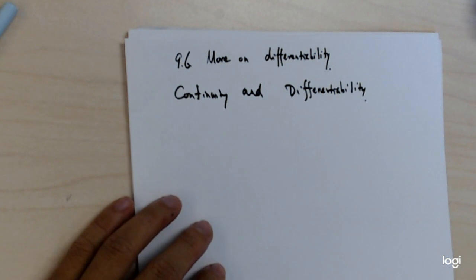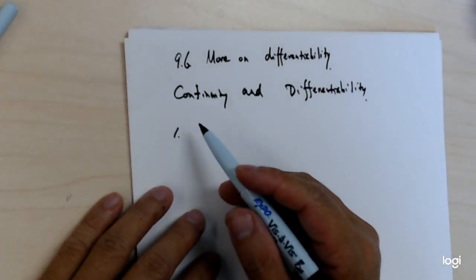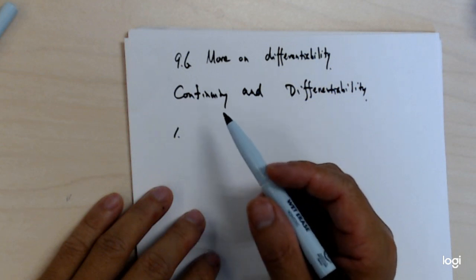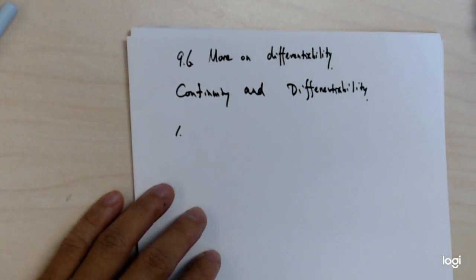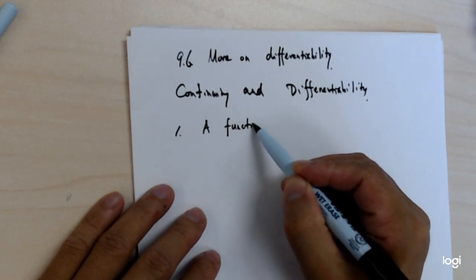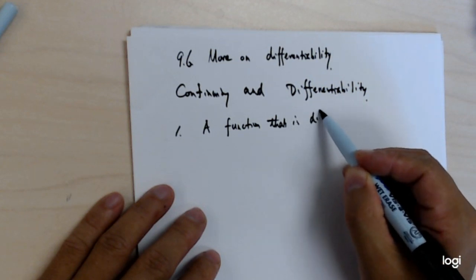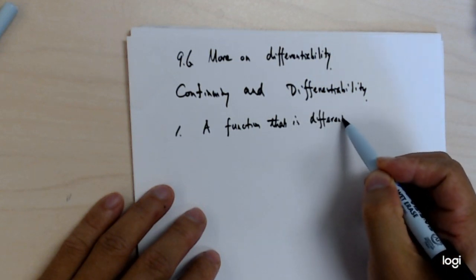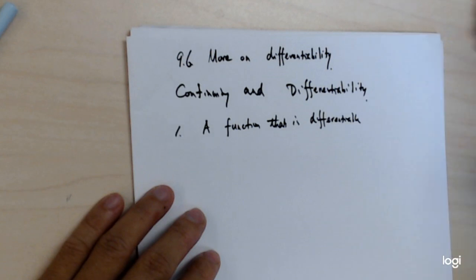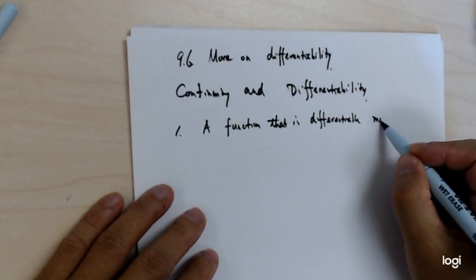Function of one variable. A function that is differentiable must be continuous.